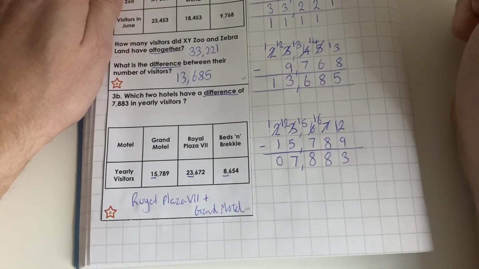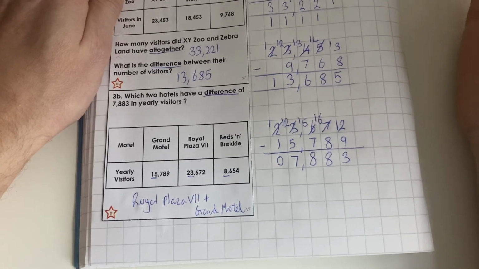That's the end of your input for today's lesson. Please now go to the task sheet and answer the questions. Best of luck.